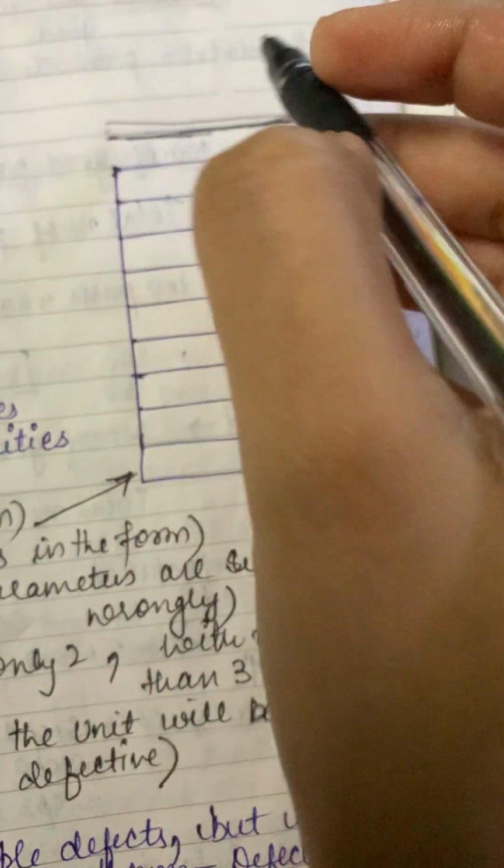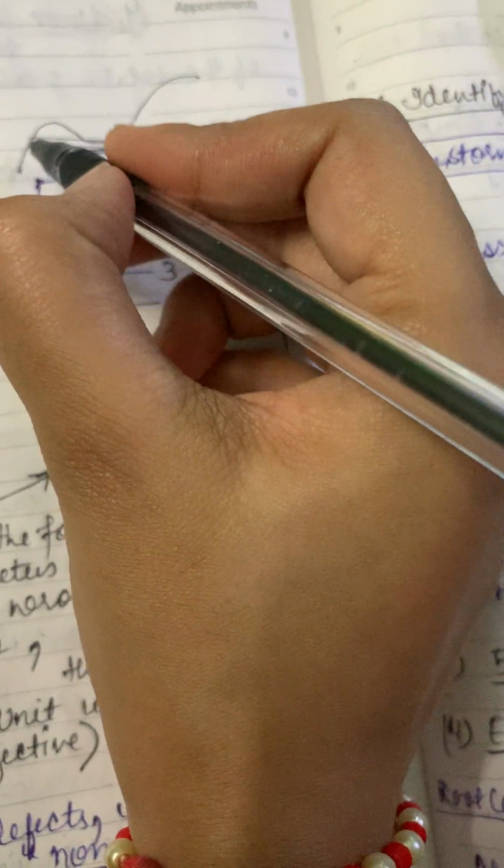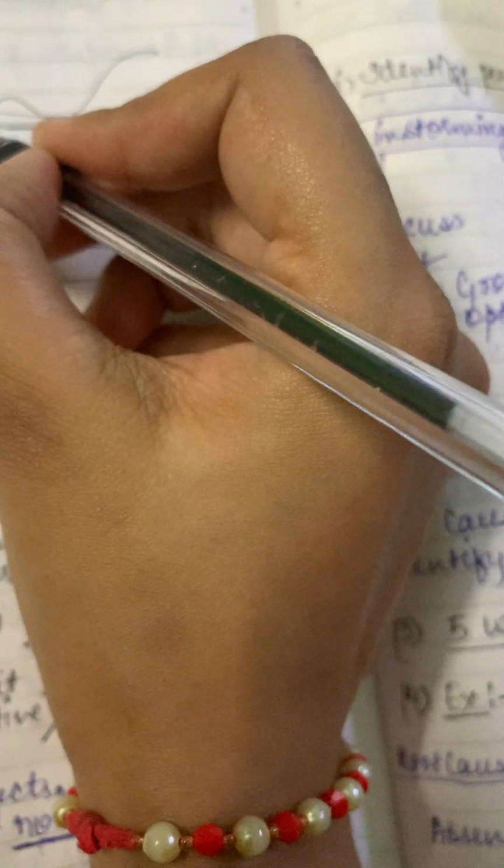Suppose there is a graph with an average line going through it. For example, your graph is going above.